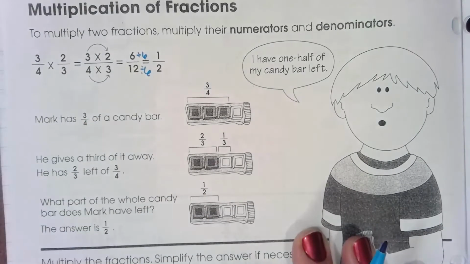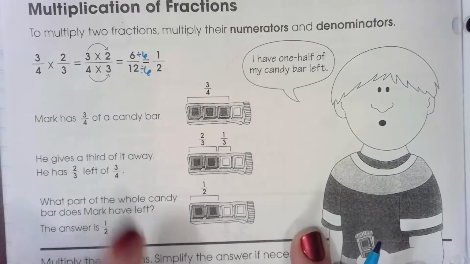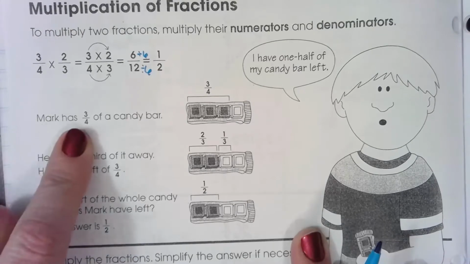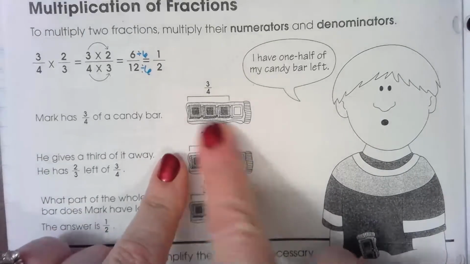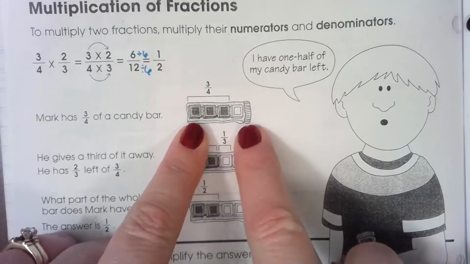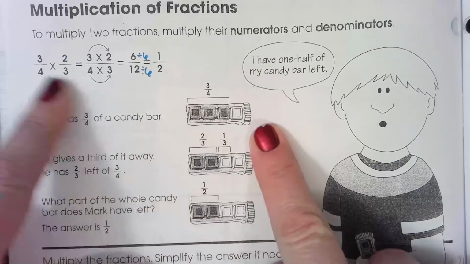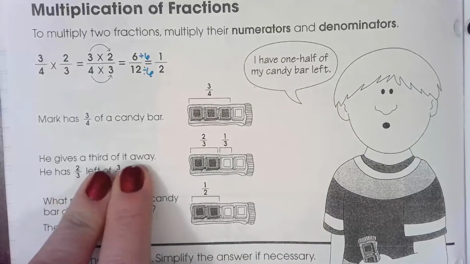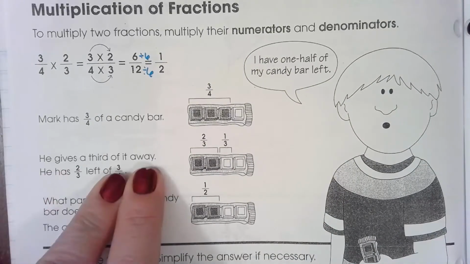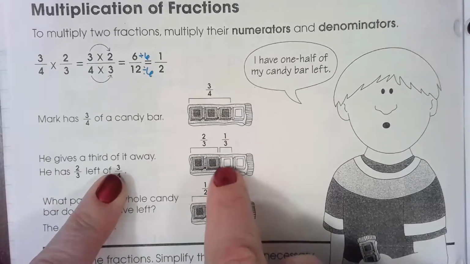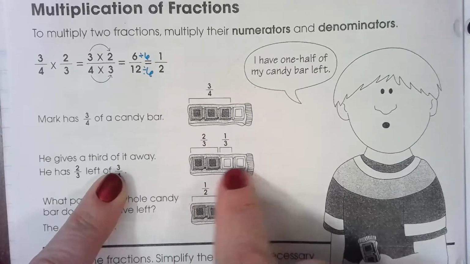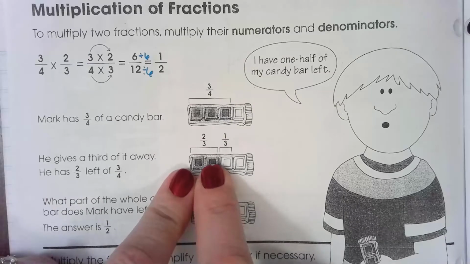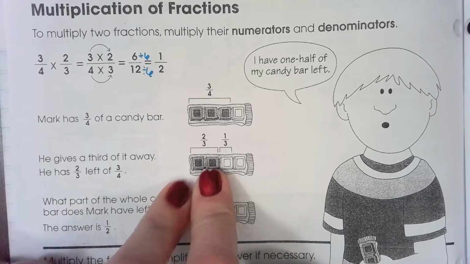So if we take a look at this in real life, this would be a story problem like this. Mark has 3/4 of a candy bar. Okay, so picture 3 parts out of the 4 that the candy bar is split into. That's what we're starting with. He gives away a third of it. So he gives one of those sections out of the 3 away. He then has 2/3 left of the 3/4.